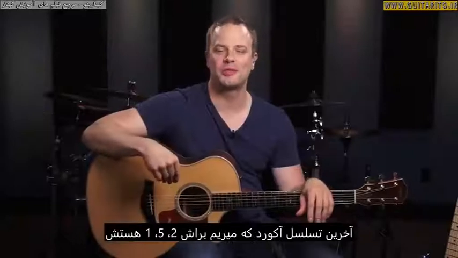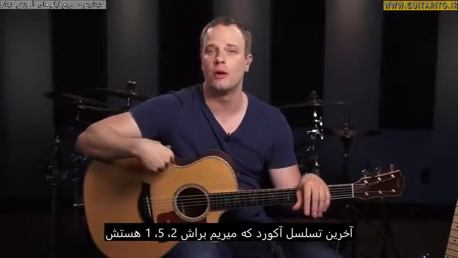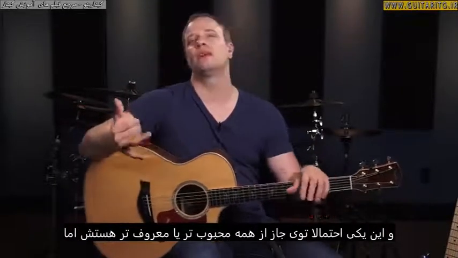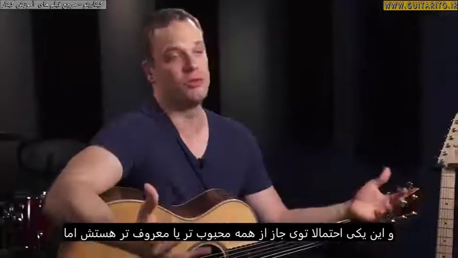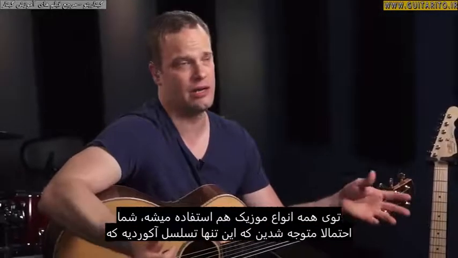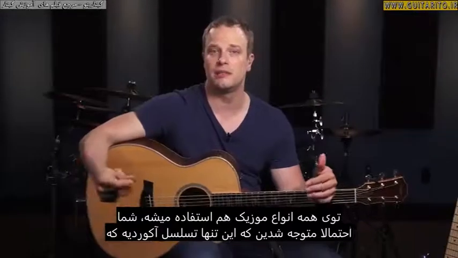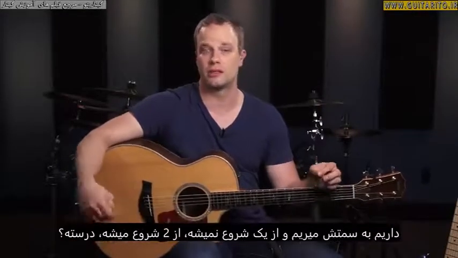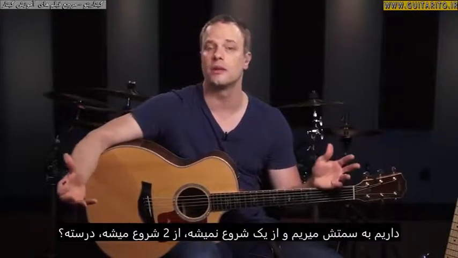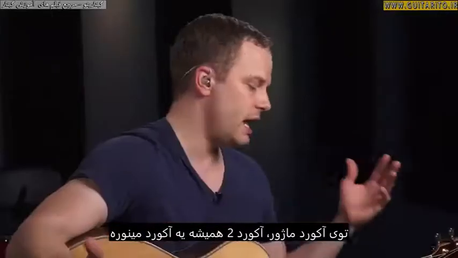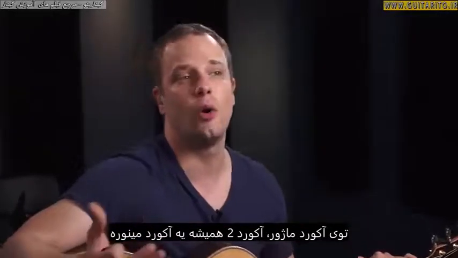The last chord progression we're going to go over is the 2-5-1 chord progression. And this one is probably most known for jazz music, but it's used in all kinds of music too. You'll probably notice that this is the only chord progression we're going over that doesn't start on the 1 chord. It starts on the 2 chord, 2-5-1, right? In a major key, the 2 chord is always a minor chord.